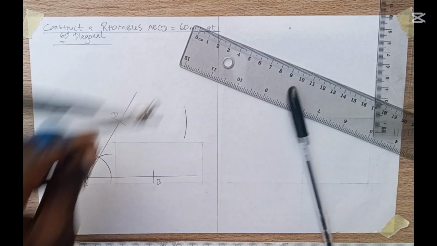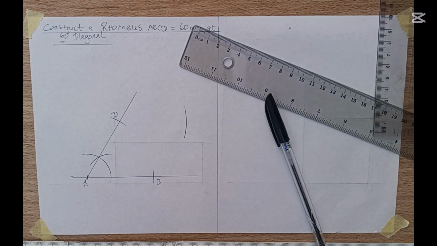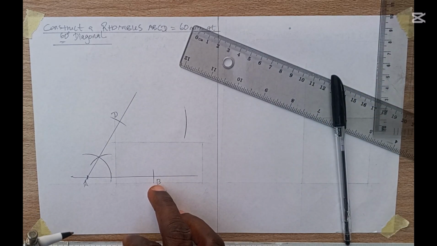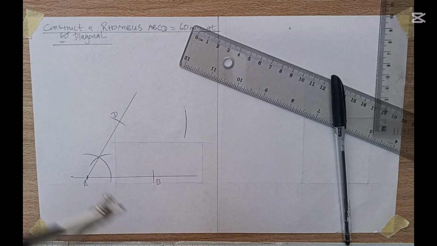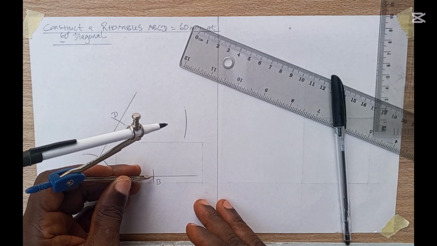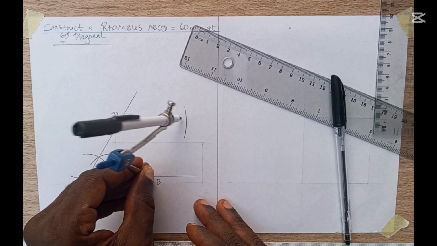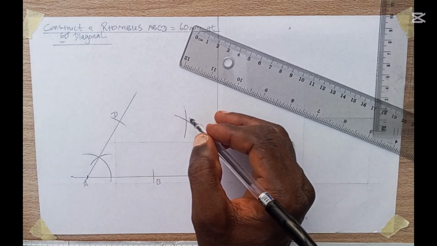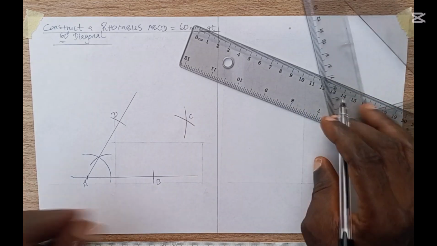Can you see that? Now, I'll make sure that at B, I also get to construct another angle 60, or better still, I put my 60 here and then I cut this other angle. There'll be no need constructing another one. So let's call here C. What do I need to do?